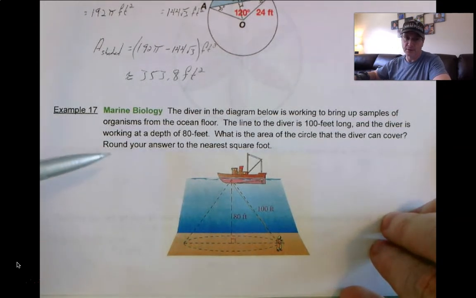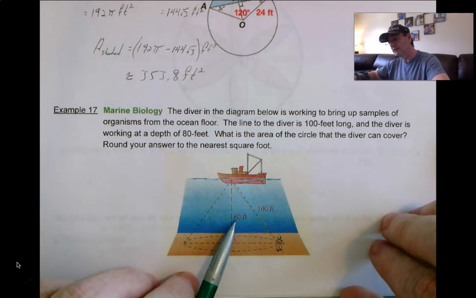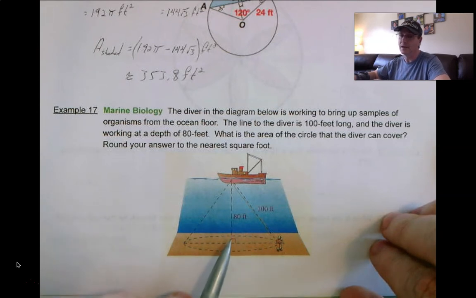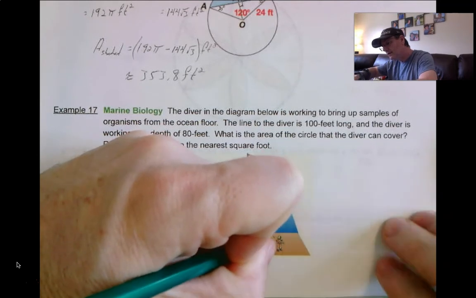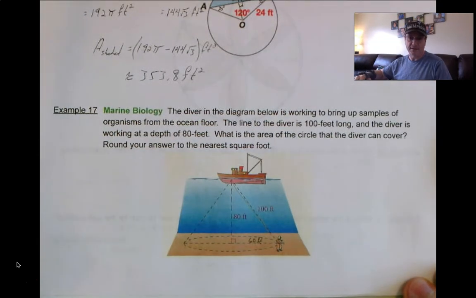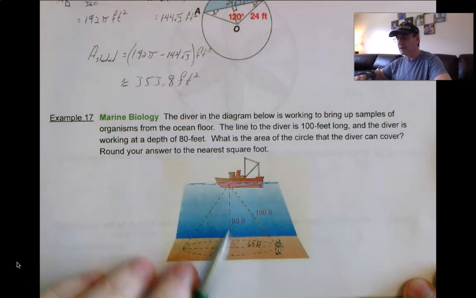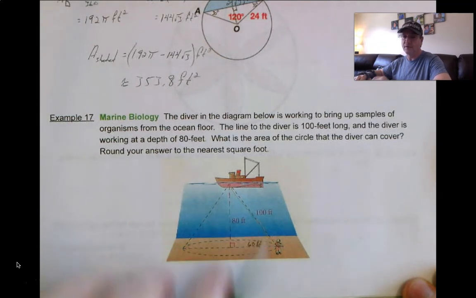So we need to know the area of the circle. To know the area of the circle, we need to know the radius of the circle. To know the radius of the circle, we need to know the Pythagorean theorem, specifically Pythagorean triples. This is a 60-foot radius because it's a 60, 80, 100, so 3, 4, 5 Pythagorean triple.